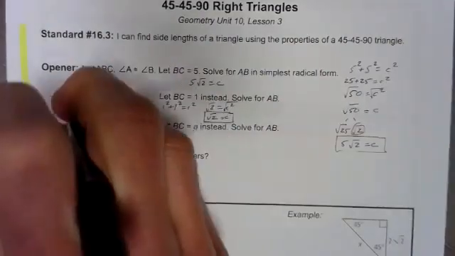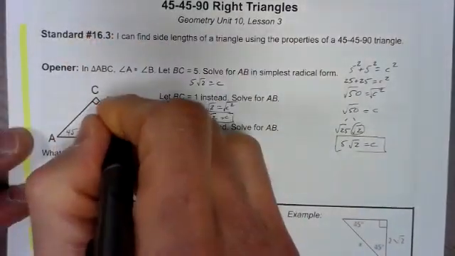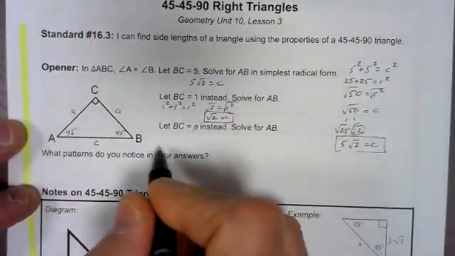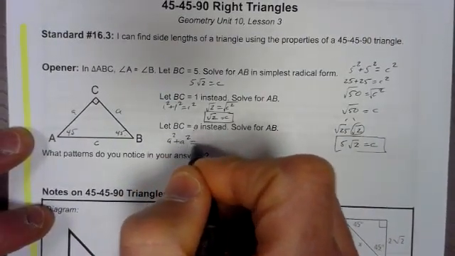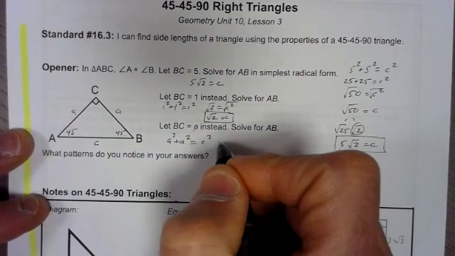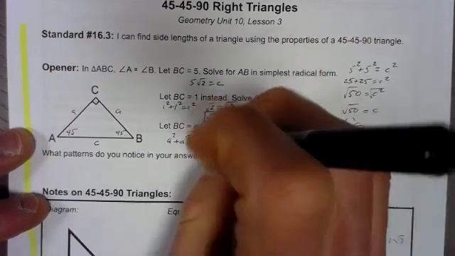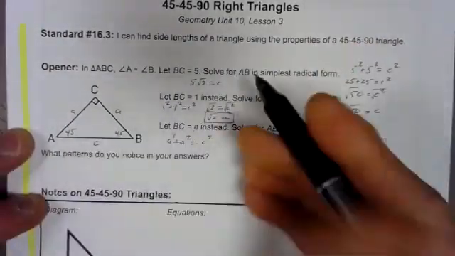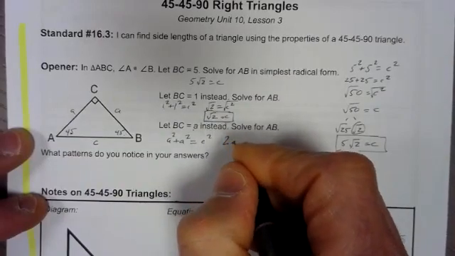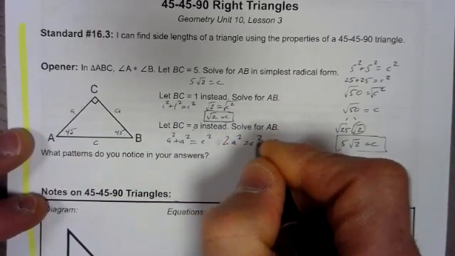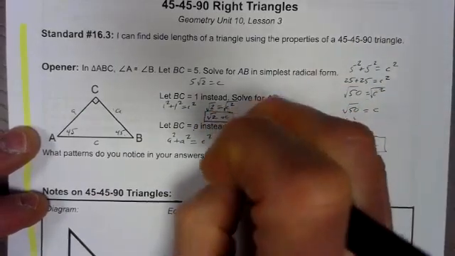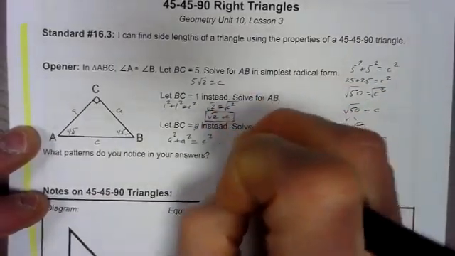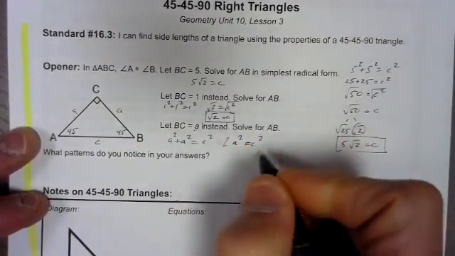All right, well, let's take a look at what this might look like. If this is a and this is a, then we have a squared plus a squared equals c squared. So that's going to equal, working over to the right, 2a squared equals c squared.